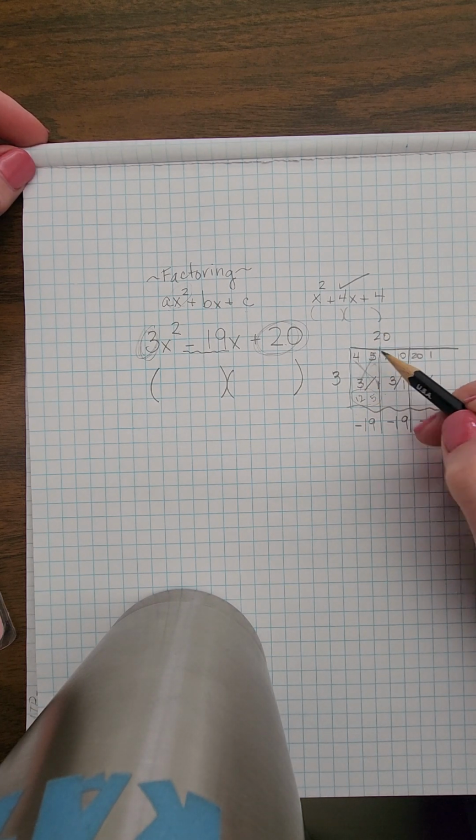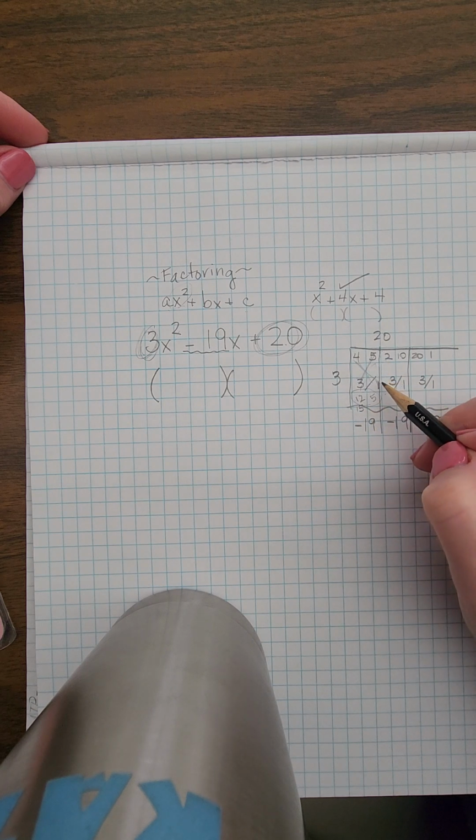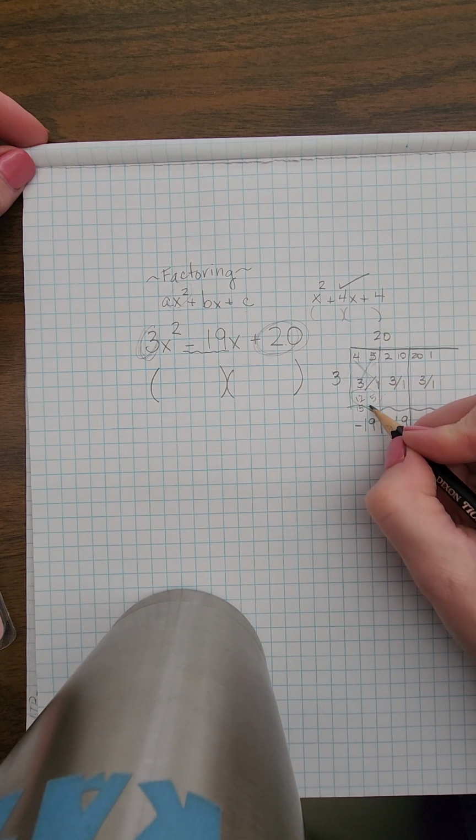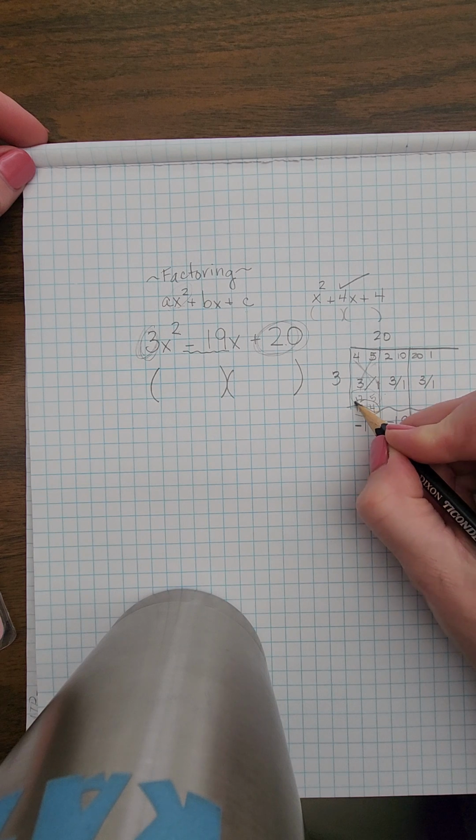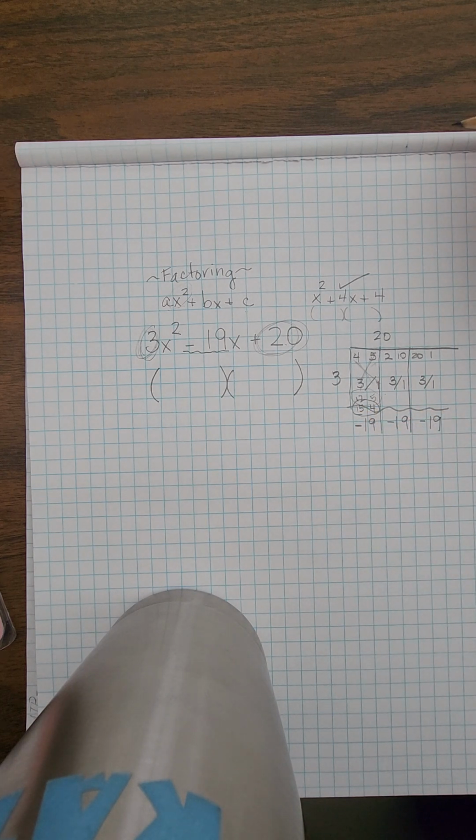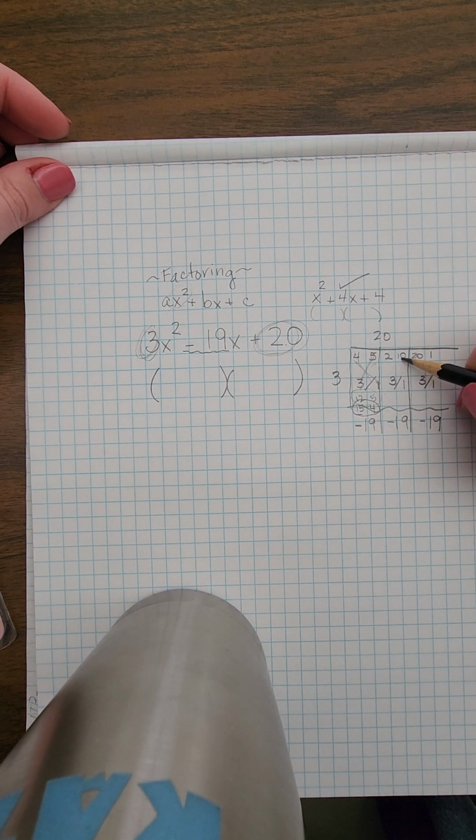The 3 times the 5 is 15, and then the 1 times the 4 is 4, and that could give me a negative 19. If I look at all these others, I end up with 6s and 30s and 2s and 30s, too big. The same here: I end up with 60s and 1s, or a 3 and a 20. None of those are going to give me 19. So I know I'm looking at this combination right here.